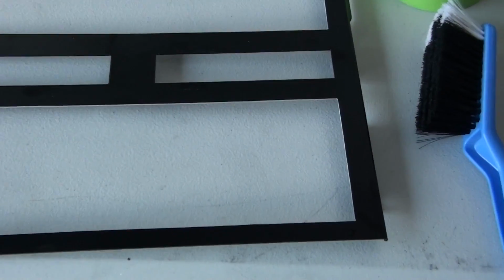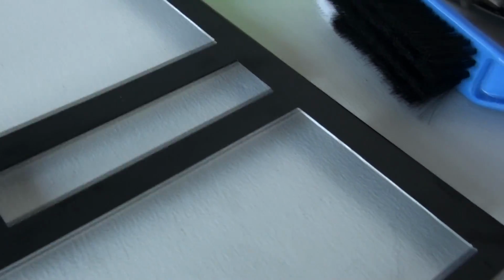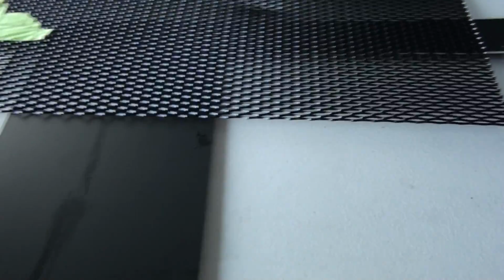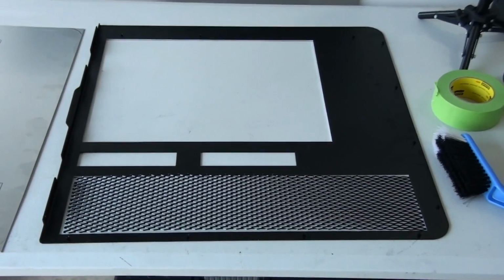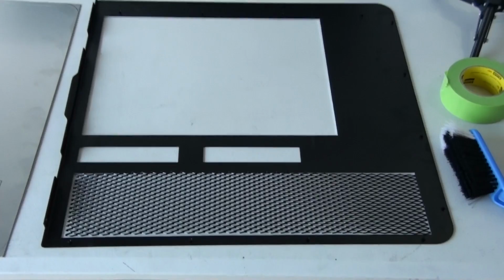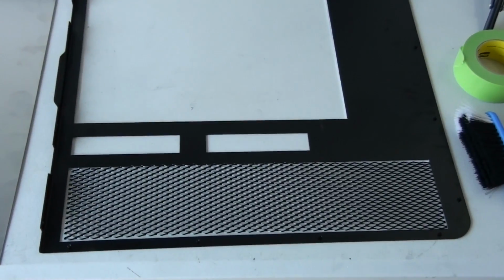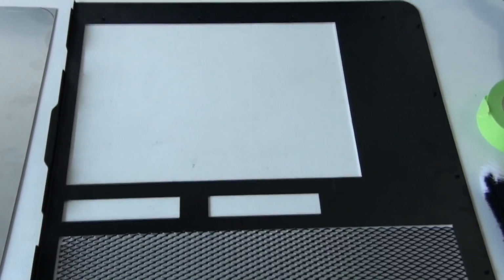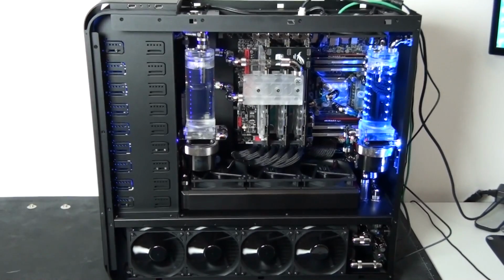Now the mesh that I'm going to use, I was going to use a small perforation honeycomb mesh, but I wanted something that looks industrial, so I've decided on this mesh with large perforations, and this is going to allow plenty of ventilation, which this build really needs, because all of the airflow to 3 radiators is going through these side panels. That sums up this video.